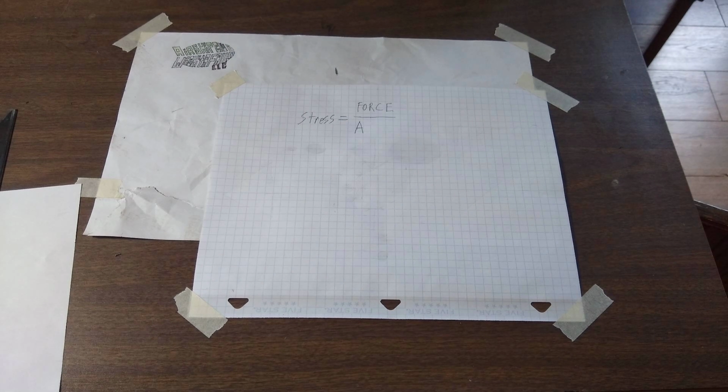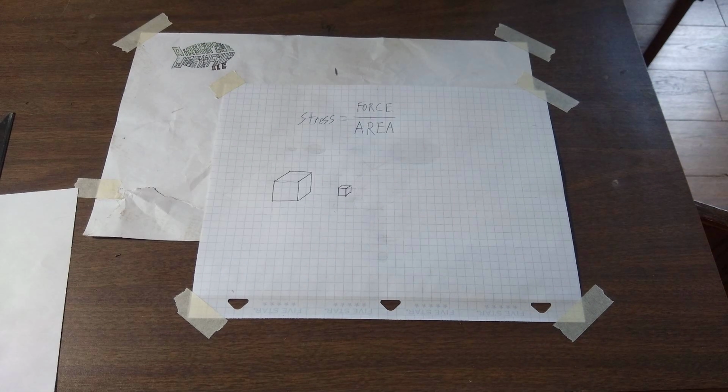The basic definition of stress is the force divided by the area. So the larger cube on the left will take more force to break than the smaller cube, assuming they are both solid and provided they are the same material, because different materials can handle different amounts of stress. However, airships are not solid cubes.